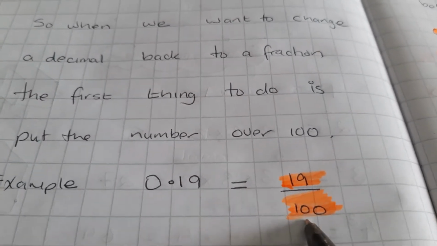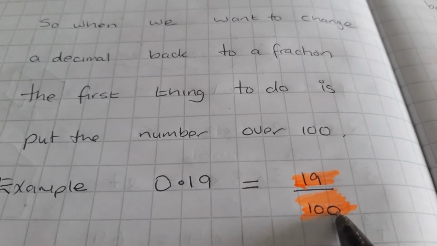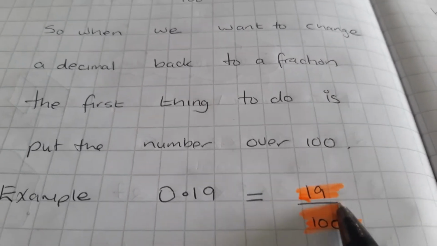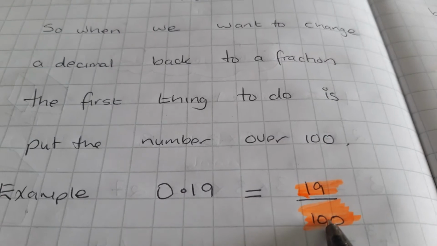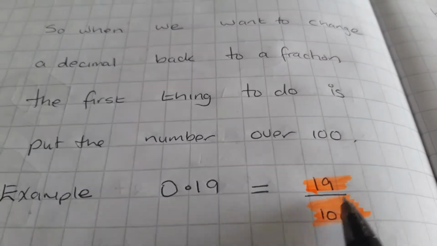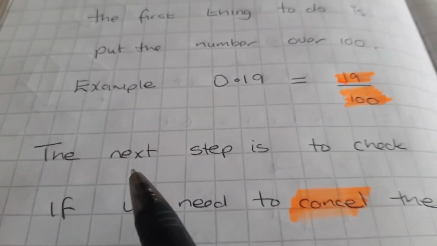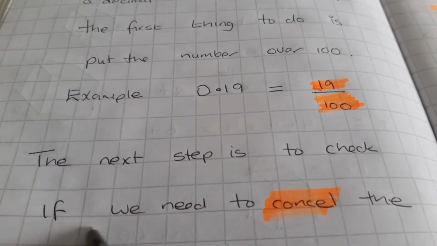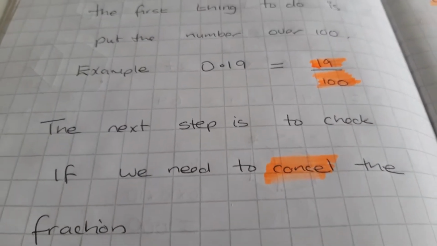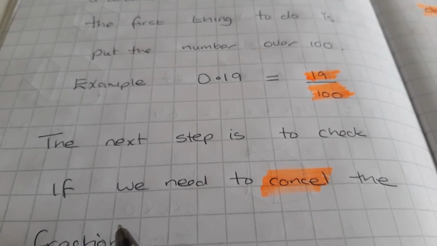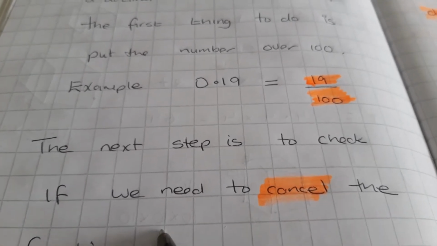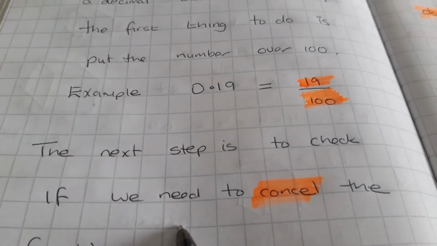That's the fraction. Now, that one does not need cancelled. There is nothing you can do with that to make it any more simple. That is the fraction, that is the answer finished. However, the next step is to check if we need to cancel the fraction. And we did cancelling fractions last week, and I know you find them difficult, but we'll have to get used to it, we'll have to get better at it.